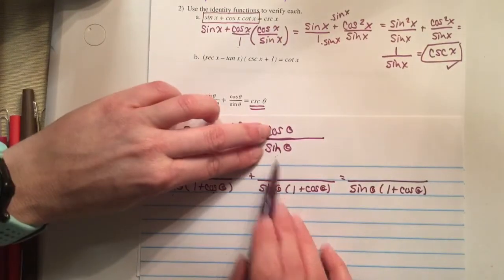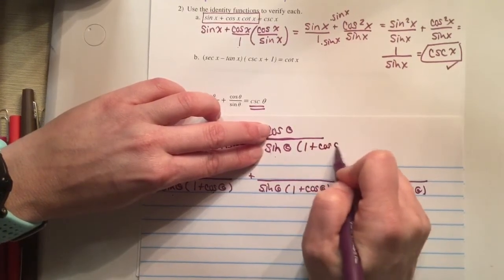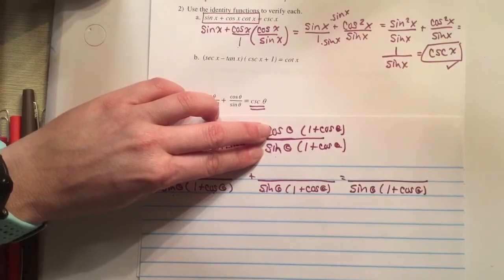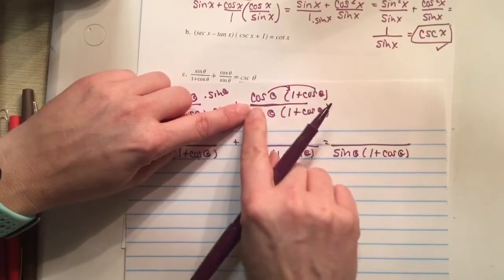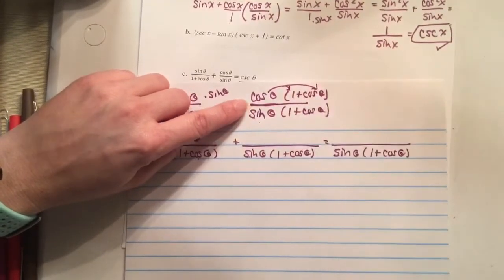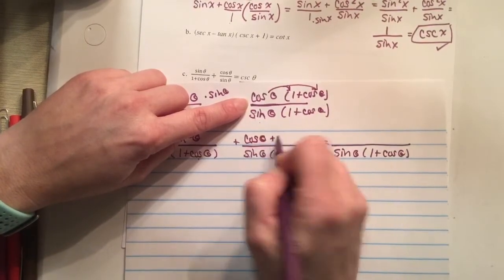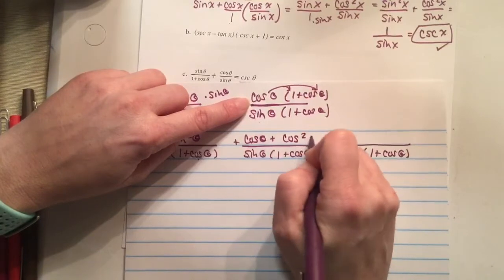Now when I'm looking here, it has the sine. It was missing the 1 plus cosine of theta. So I need to multiply both top and bottom by 1 plus the cosine of theta. This is one term times two terms, so you have to distribute. Cosine of theta times 1 is cosine of theta. Cosine of theta times cosine of theta is cosine squared of theta.